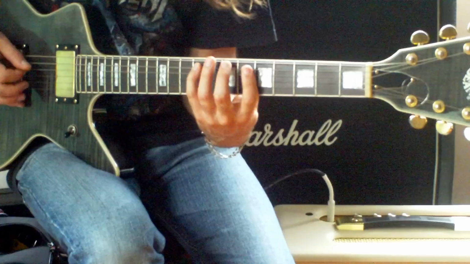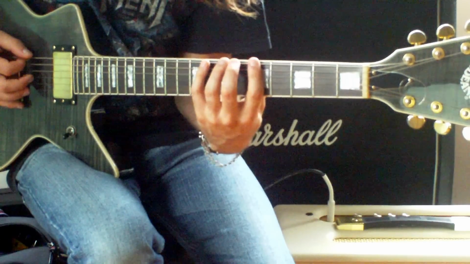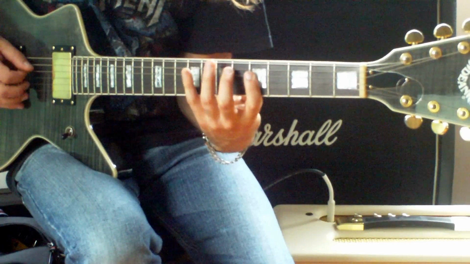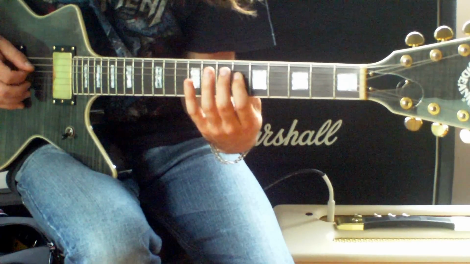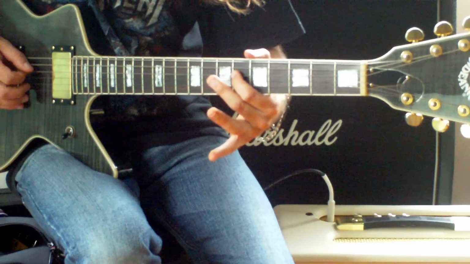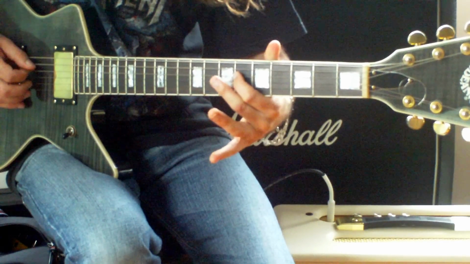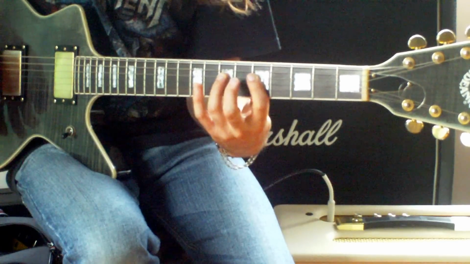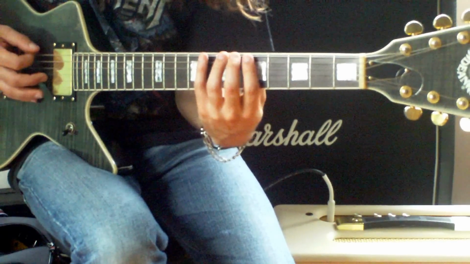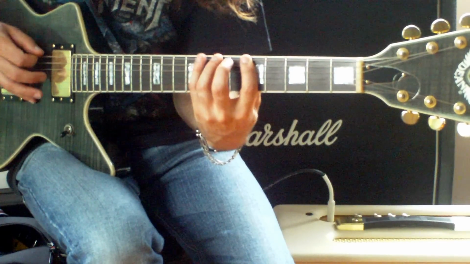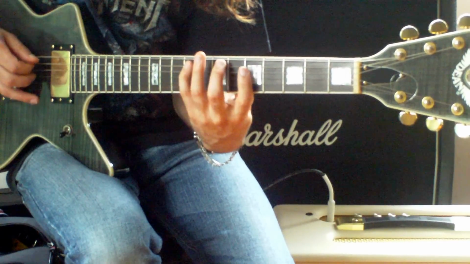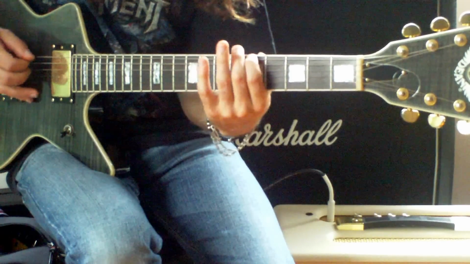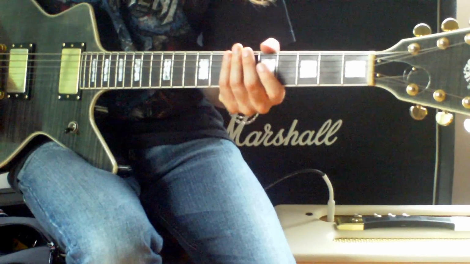So 1, 2, 3. Continue. 4, 5, 6. So far we've got, and then we're going to have what we call a minor 7. So typically we will finish in here at the 6th fret. We're going to pull that back, so we're going to have a flat 7 or a minor 7. And then your root note again. So your Dorian would sound like this. So there's your Dorian scale.